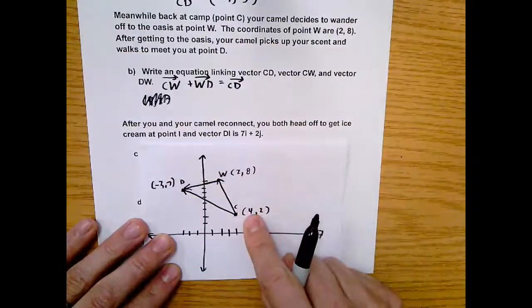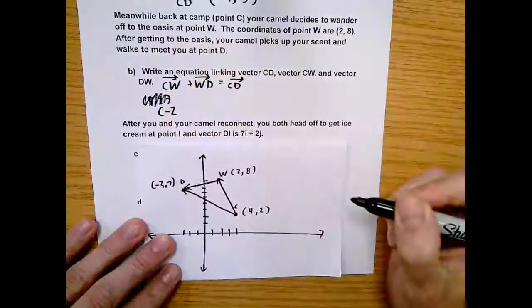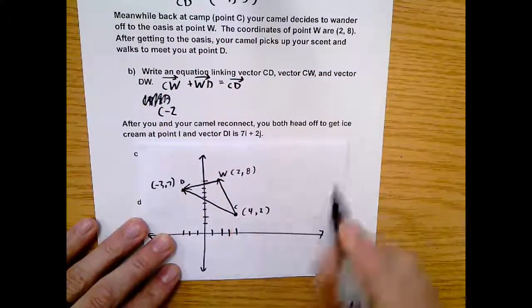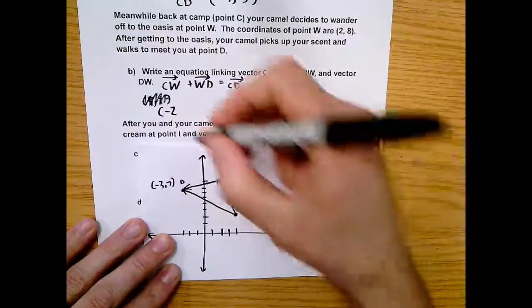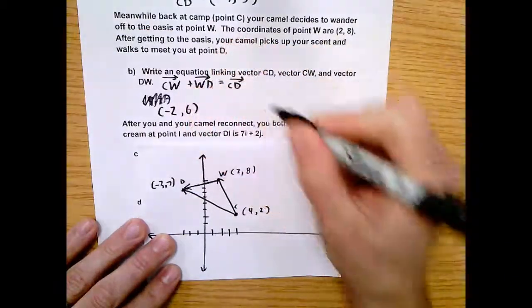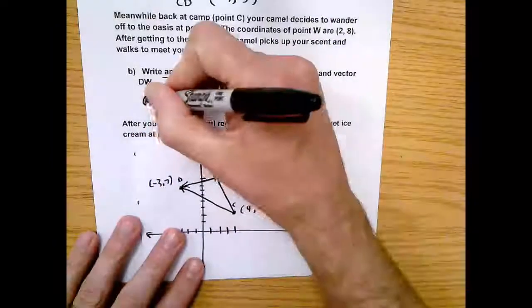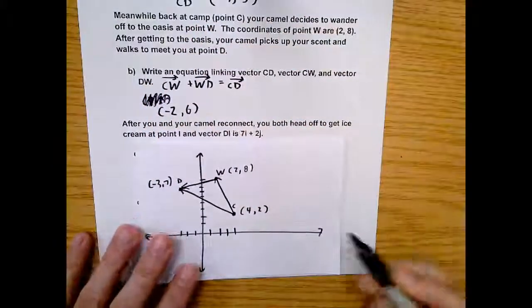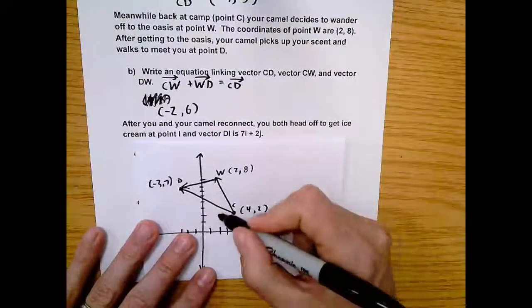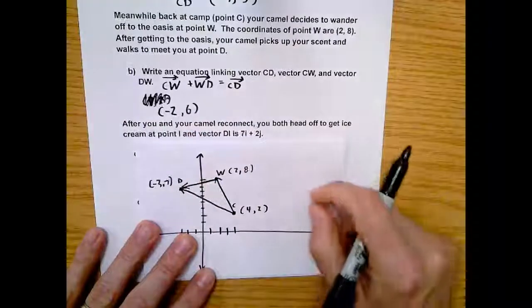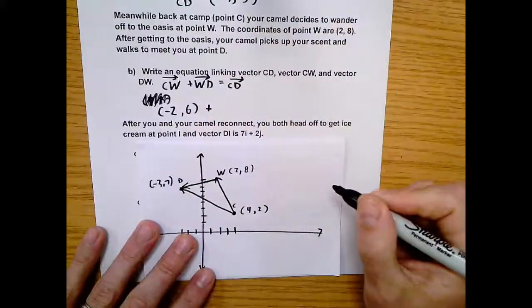So I'm at 4, and I go to 2, so that's back 2. There we go. And here, I'm at C, but how do I get to W? So I'm at 2, and I go up to 8, so I go up 6. So CW is -2, 6. And to clarify, you're not just copying the point like I tried to there. Oh, the shame. What I'm actually saying is, if you're at C, how do you get to W? Well, you go back 2, up 6. Boom, vector CW.